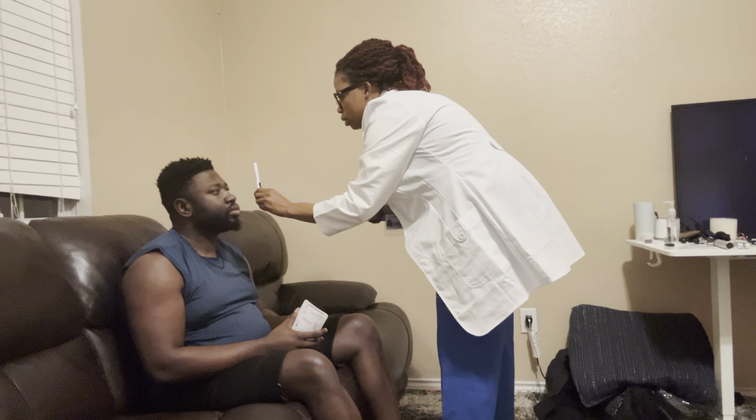Next, I'm going to inspect. Looking at the nose, I don't see any color variation. There are no lesions on the nose. Any pain? No pain. Go ahead and close one nostril for me. Breathe in and out. Now close the other nostril. Any difficulties breathing? All his nostrils, breathing was easy. Free flow of air in and out.